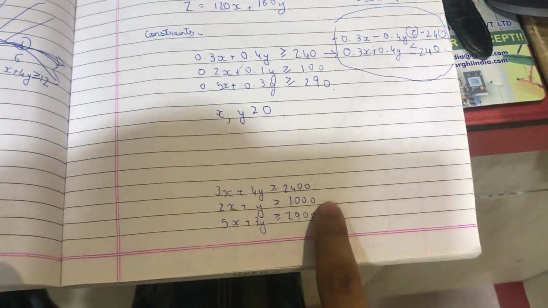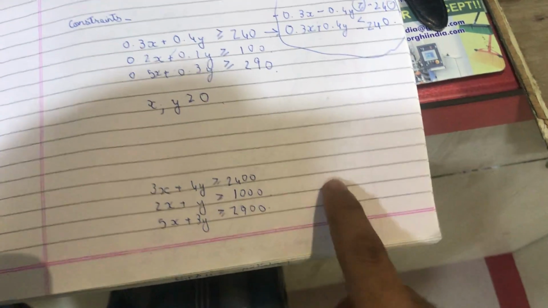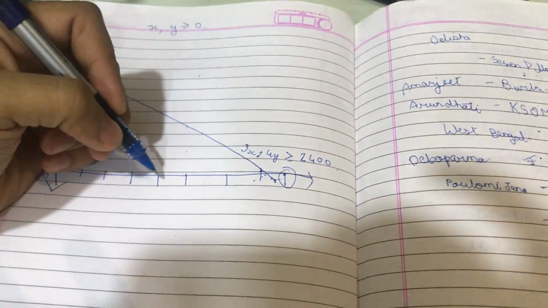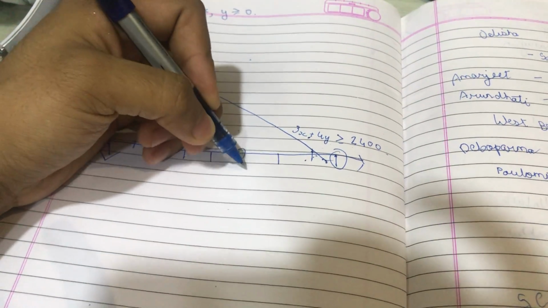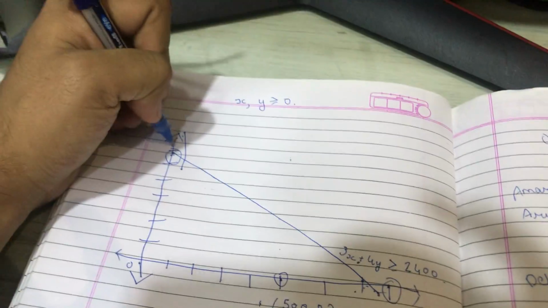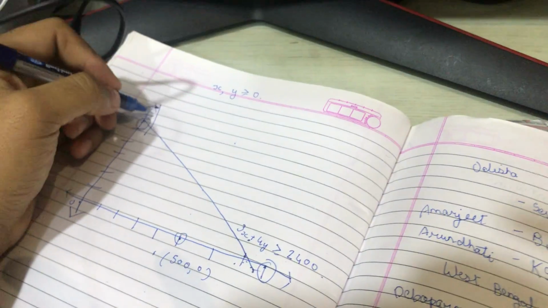Okay, we'll go back to the, yeah, here. So now we have 2x plus y greater than equal to 1000. So 0 here, x will be 500. So 500 comma 0, and if we substitute 0 here, y will be 1000. So first, sorry, 0 comma 1000. First, where will 500 be? 1, 2, 3, 4, 5, approximately here. 500 comma 0, and we also have 1000, let's say here at some point, and you just draw this here.